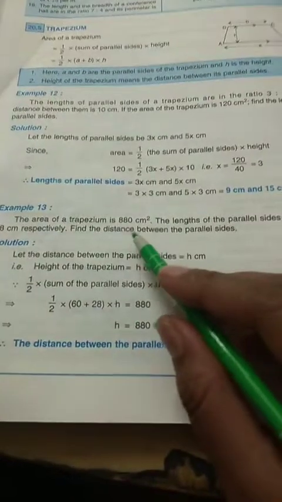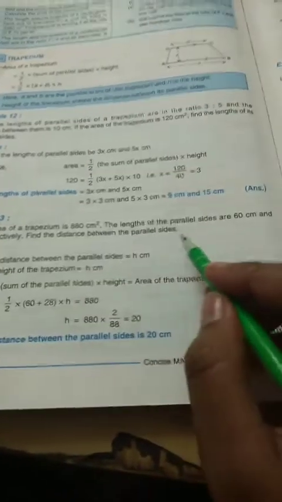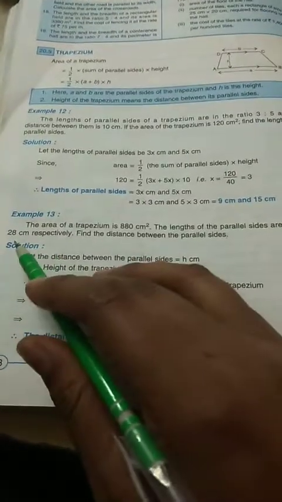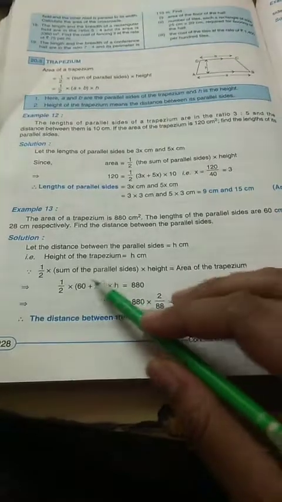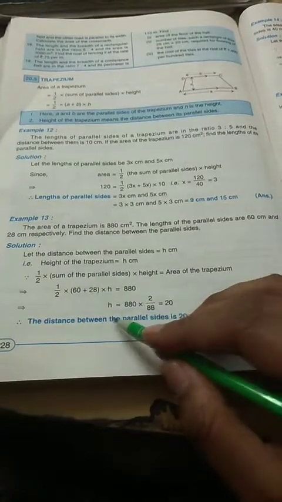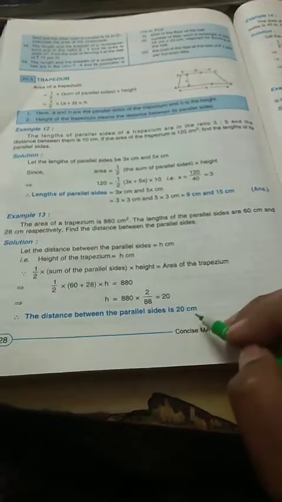The next part of the question is area of trapezium is given as 880 centimeter square. Length of the parallel sides is given 60 and 28 respectively, and you have to find the distance between them. It means you have to find the height, or the distance between the parallel sides. We'll just consider the height as h, and again we'll put the values. Area of trapezium is given as 880. From here you can just substitute the value and get the height as 20 by solving it.